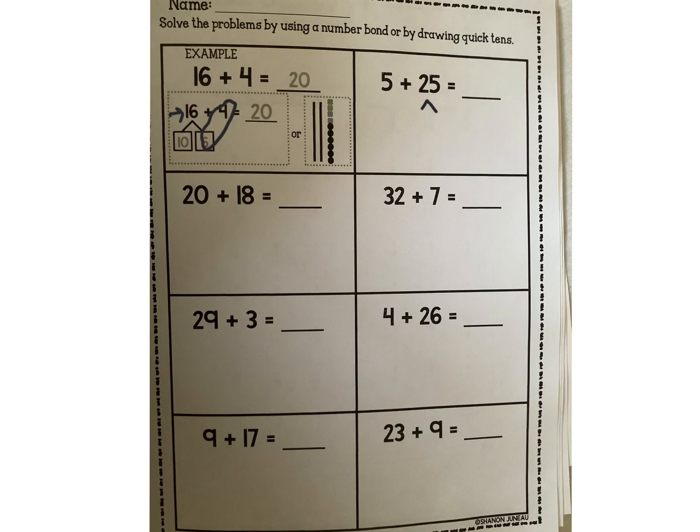If I wanted to break this into 2 parts and make a 10 friend with 5, what would 5's 10 friend be? Yeah, it would be 5 plus 20. And so then if I added the 5 to that, I have 10 plus 20. That's much, much easier to add than having to do 5 plus 25. So 10 plus 20 is what?